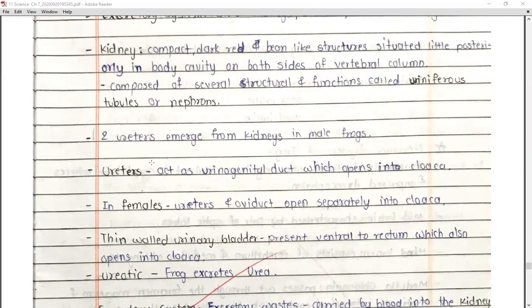Second is the ureters. As there are two kidneys, whatever urine is formed in the kidneys needs to be brought out, or passed on, till the urinary bladder. As two kidneys are there, that means two ureters are emerging from the kidneys in the male frog, right? In the male frog, it is observed that two ureters are emerging from the kidneys. These ureters act as urinogenital ducts and open into the cloaca, right?